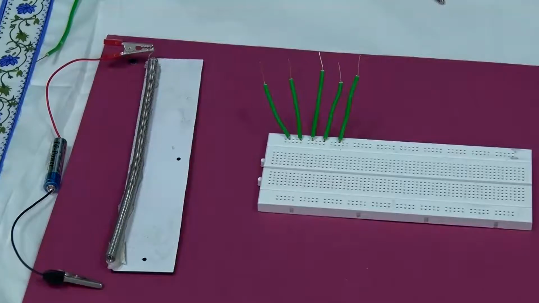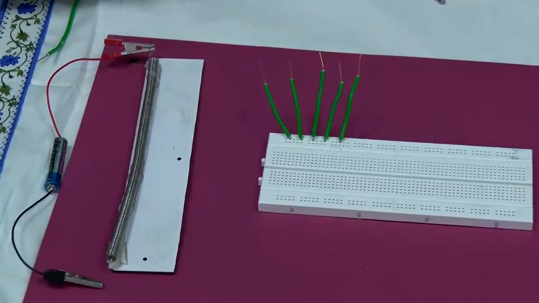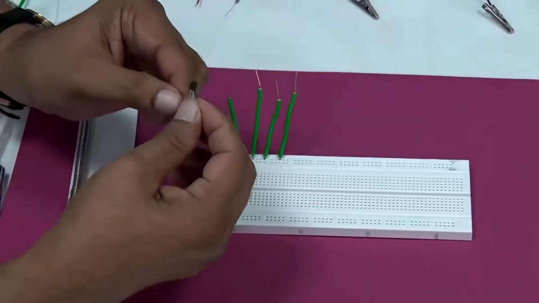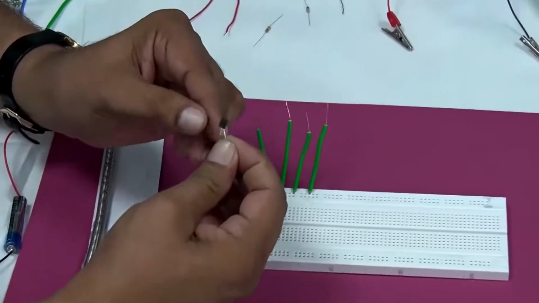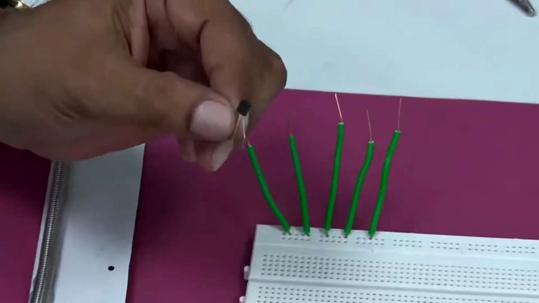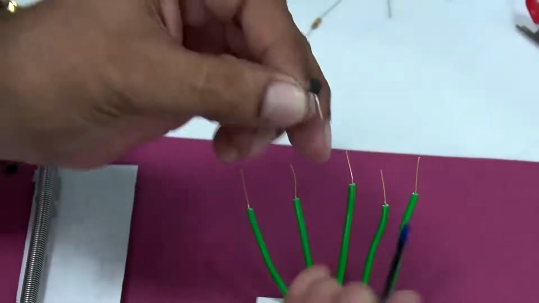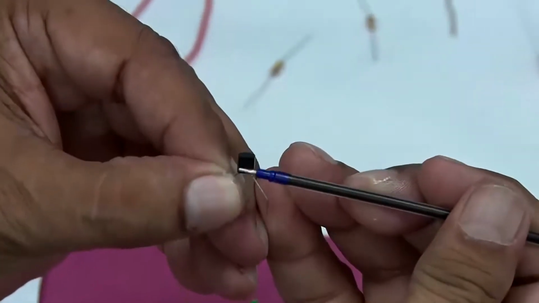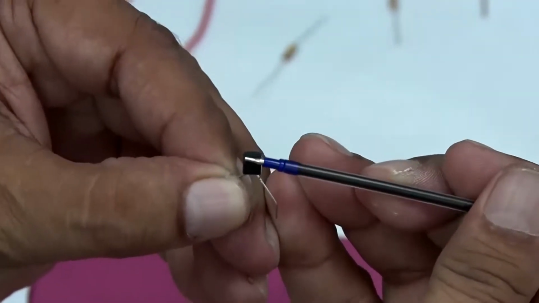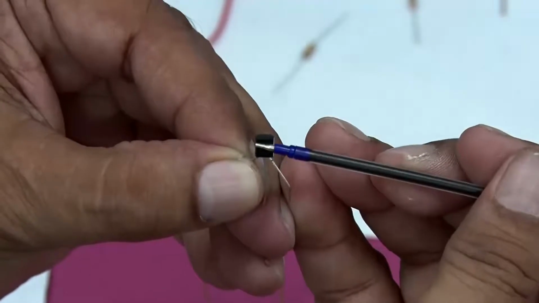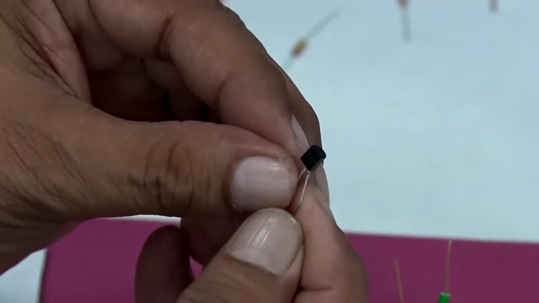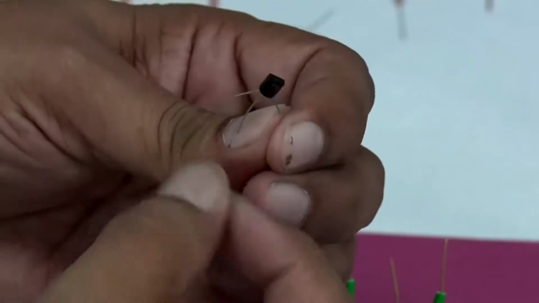Now, let us put the transistor. So this is the transistor I had shown you earlier. If you look at this part here, this is the flat part. So keep this flat part towards yourself. If I rotate it, you have this round part on the other side.